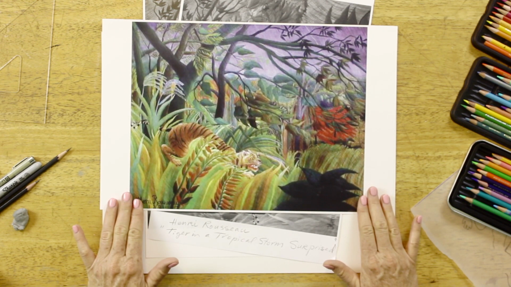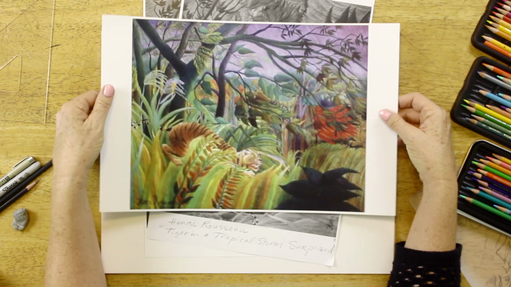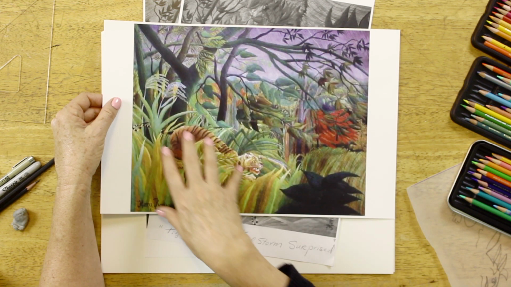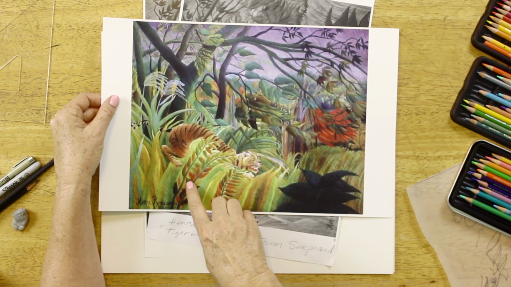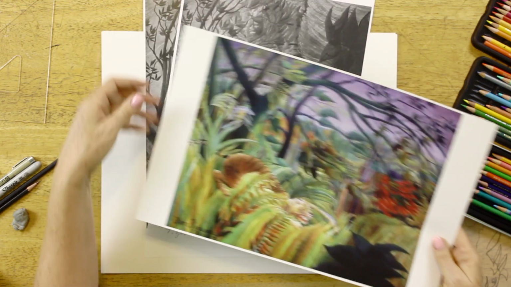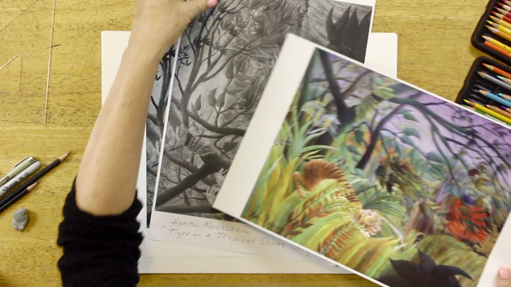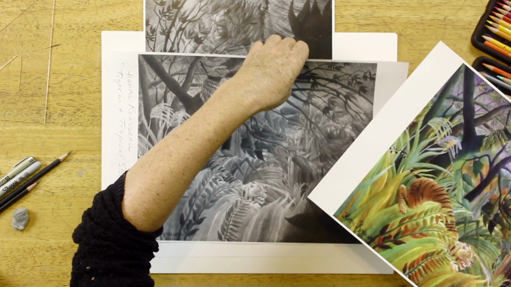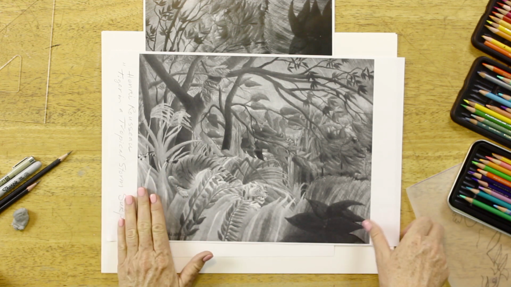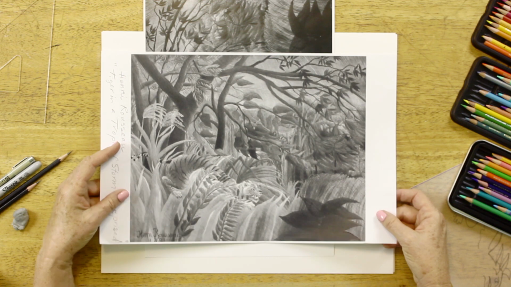So here we go. What I've done is I printed this and made it bigger. They said at the printer that this was going to get very blurry, but it's not too blurry for us because we aren't going to take it necessarily directly from here. We're going to first start by drawing on top of the lines and getting familiar with it right on this piece of paper.